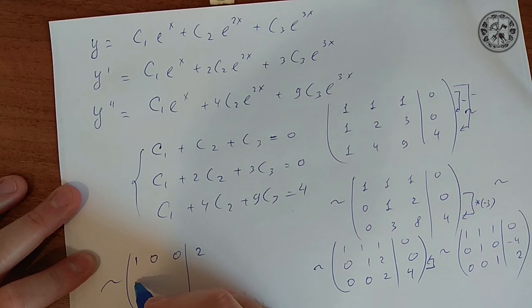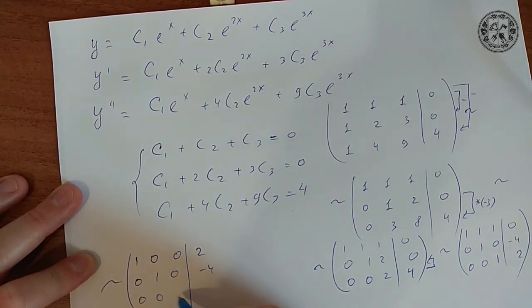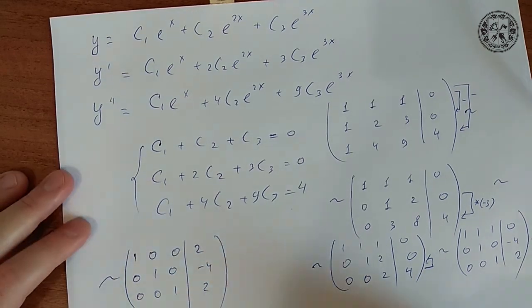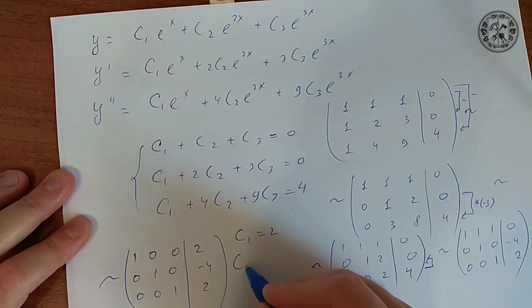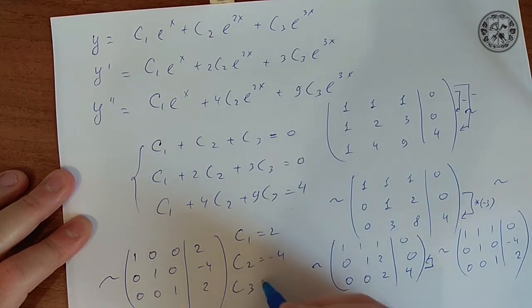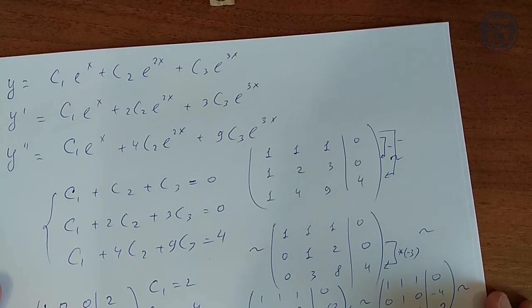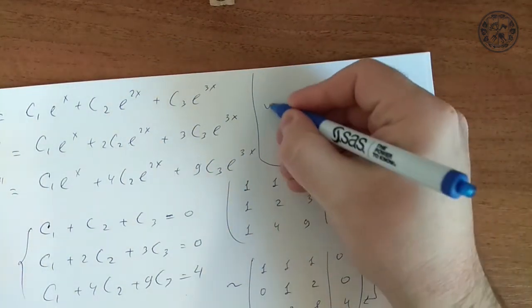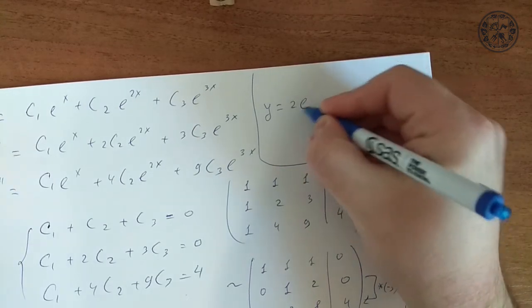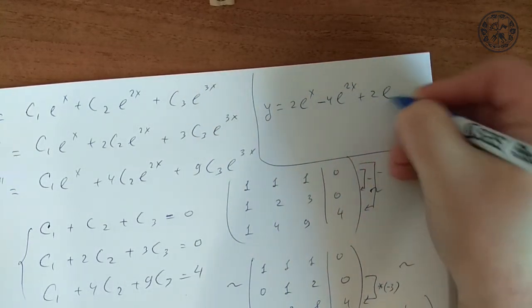And second and third rows are the same. And now we have our answer here. So C1 will be 2, C2 will be minus 4, and C3 will be 2. So the answer of our problem will be 2e power x minus 4e power 2x plus 2e power 3x.